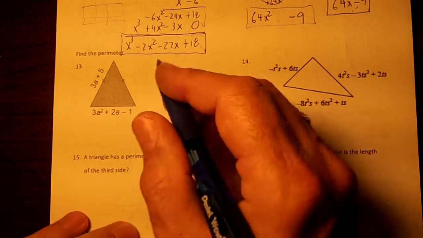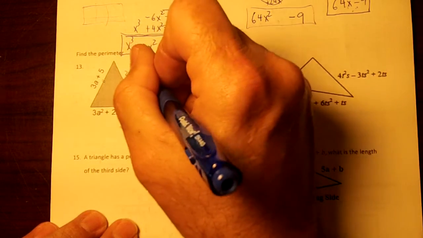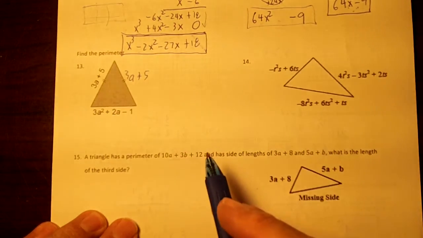Finding the perimeter of a figure. Okay, on this one we have an isosceles triangle, so the sides are 3a plus 5. Now then, what I like to do is just line everything up.